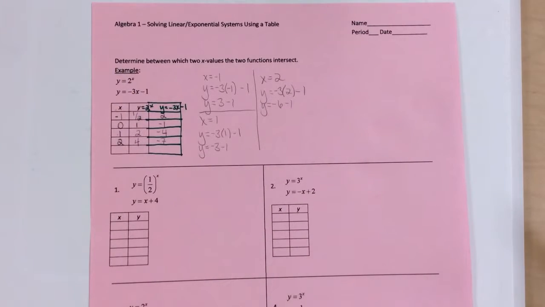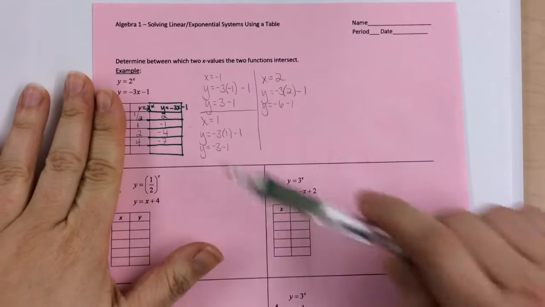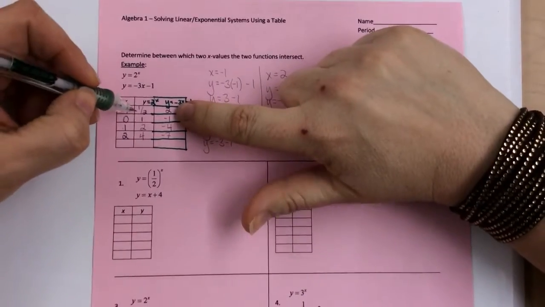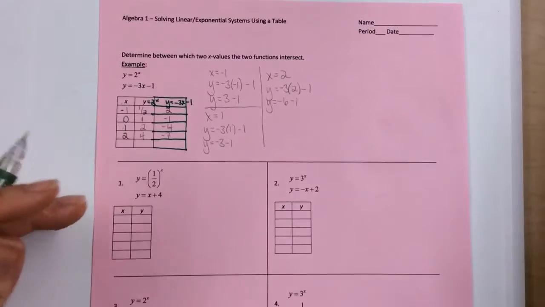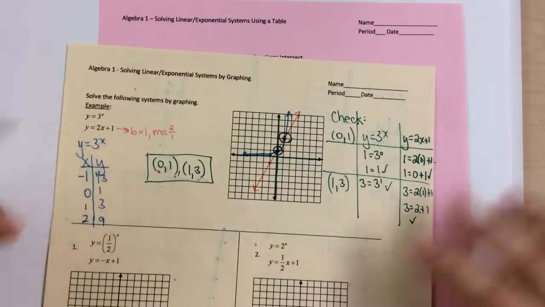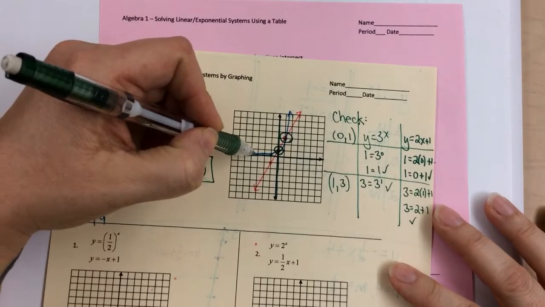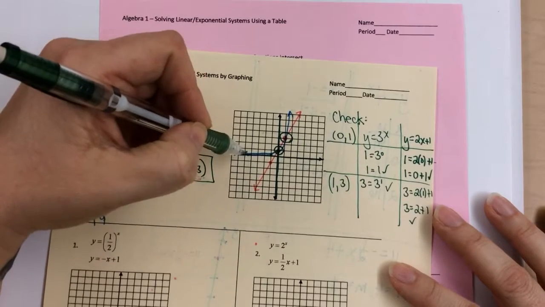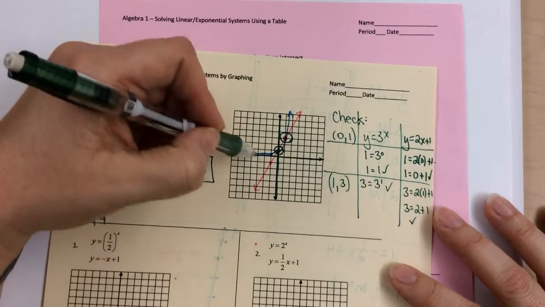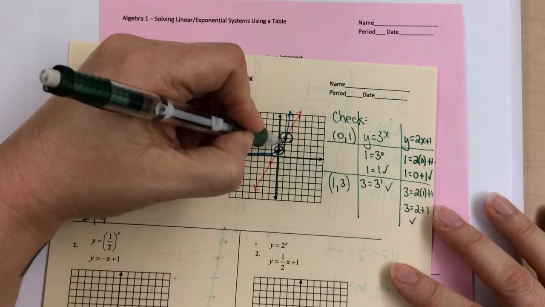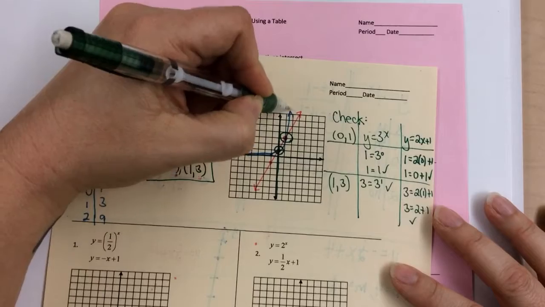Okay, so the next thing I want you to do is compare the y values. Which one is larger? Just like we talked about on the graph. We said first the blue was larger, right? This is like positive y values and these are negative y values. So larger means higher on the graph. And then the pink was higher; the pink had larger y values. And then the blue had larger y values again.